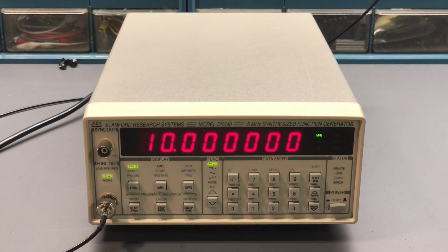Okay, the DS340 has now been operating for over a half an hour, so its internal temperature has stabilized, and I can now continue with the adjustment on the main oscillator, and that will be done by changing the cal byte value that controls the main oscillator's frequency. So I'll show you how to do that.